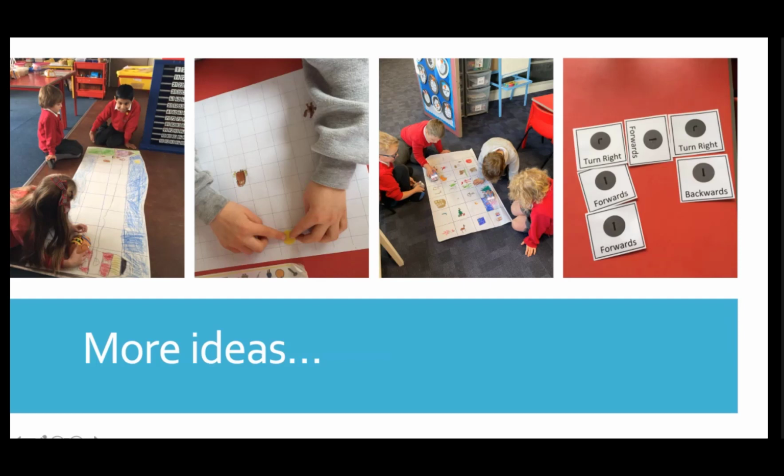We then added in things like seagulls, and our seagulls were just wooden blocks that the children had drawn seagulls on and stuck them onto. And this was a really nice way to use that storybook to do a bit of learning around that and just to apply that into different situations.